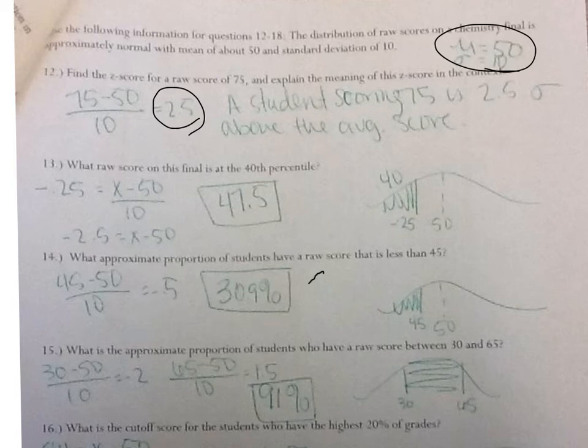A positive z-score means you're above the mean, a negative z-score means you're below. So 2.5 means I am 2.5 standard deviations above the mean because it's positive. Most of you got that right on your quiz, but you just said, oh, I got -2. You didn't tell me what that means, so make sure you interpret it. That's how many standard deviations and which direction you are, above or below.